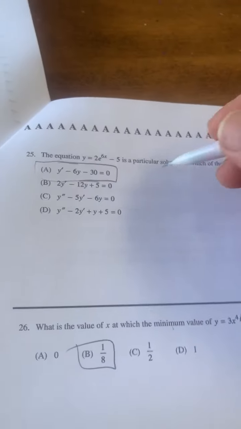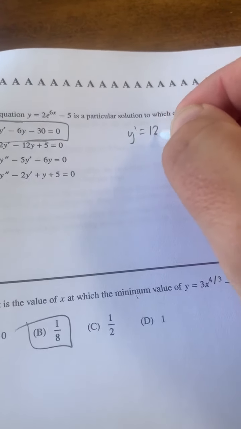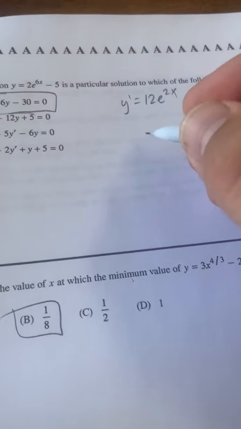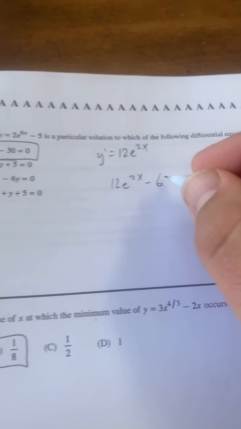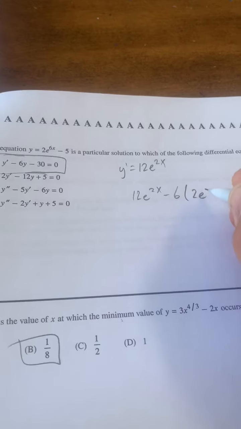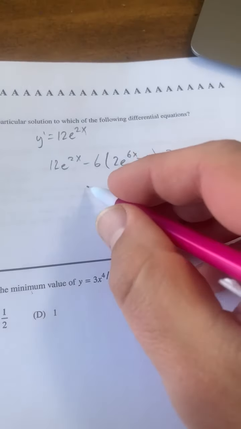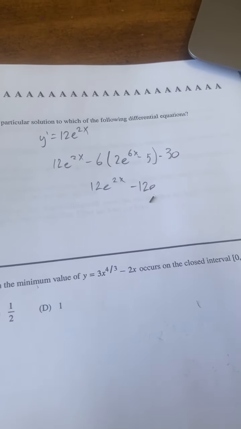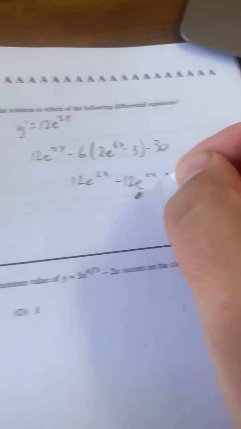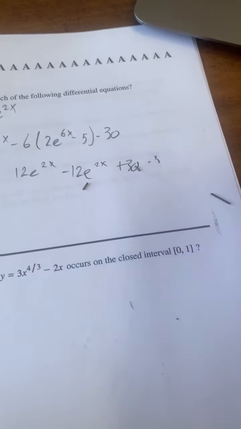All right, back for 25 through 30. So I don't know any way to do this one except to try them out. Y prime would be 12e to the 2x. So if I try the first one, y prime, 12e to the 2x, minus 6 times y. So y is 2e to the 6x minus 5 minus 30. So if I distribute this 6, I get 12e to the 2x minus 12e to the 2x plus 30 minus 30, which is equal to 0.